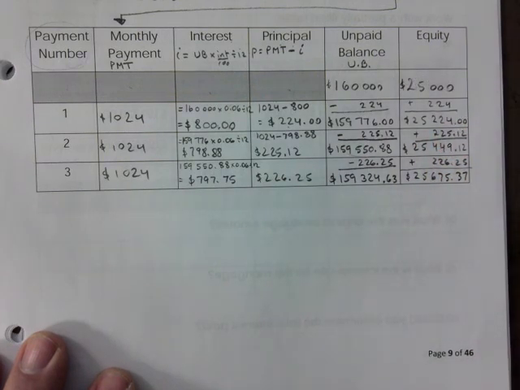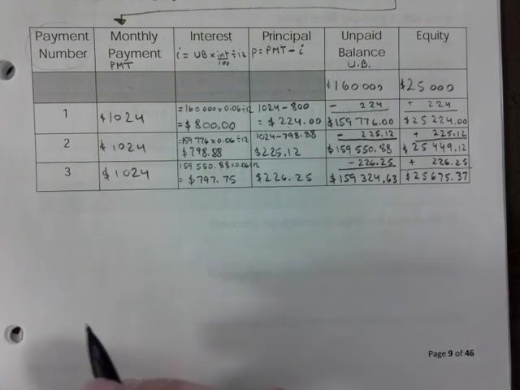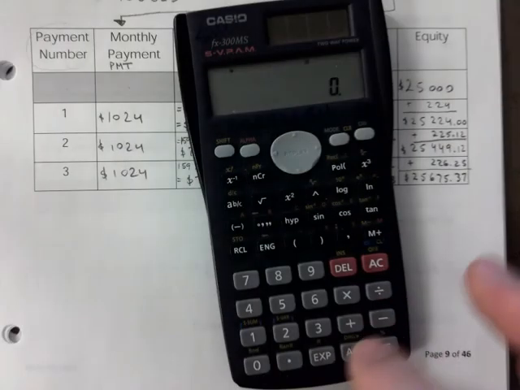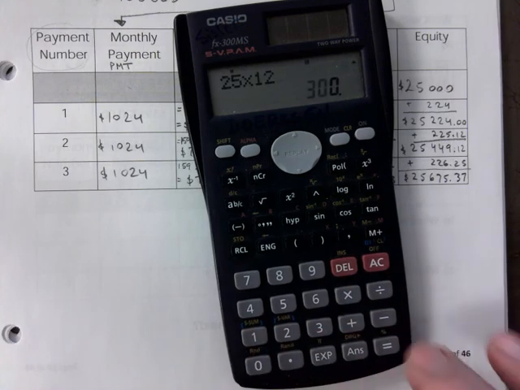All right. So this is the important part here. This is what I want you to understand. 3 months have gone by. How many months are there in 25 years? 300 payments. You only made 3.